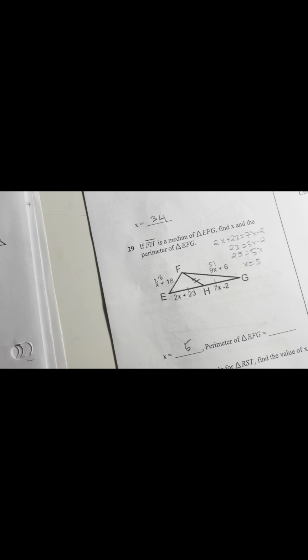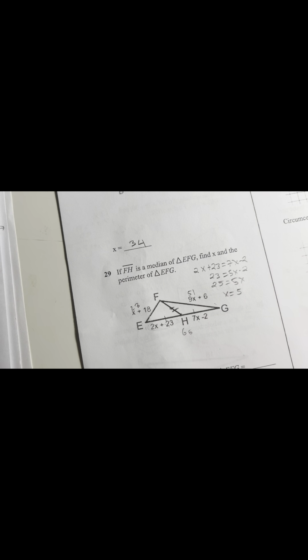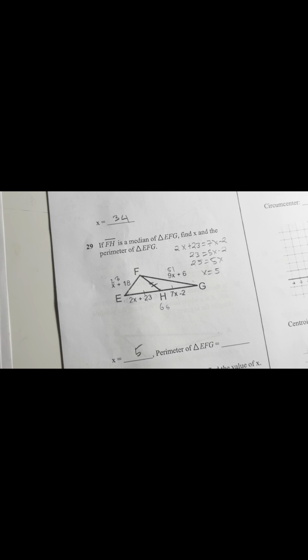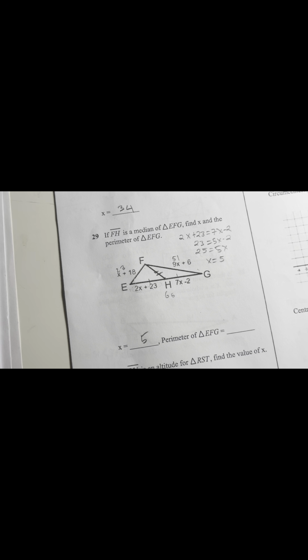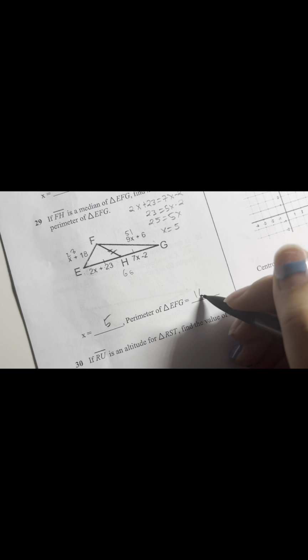So 5 plus 23, that would be equal to 33, and 33 times 2 is 66. So this whole segment is 66. Now we just add all these three numbers together, which is 23 plus 66 plus 51. That'll be 140. So the answer will be 140.